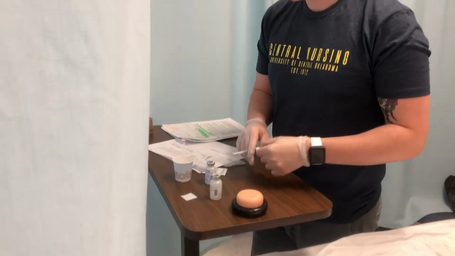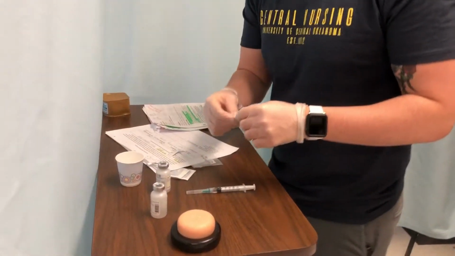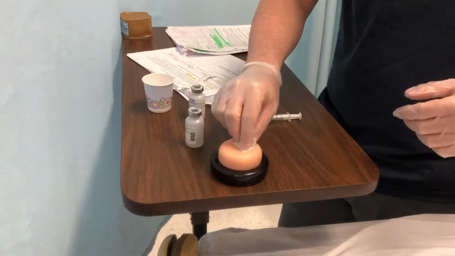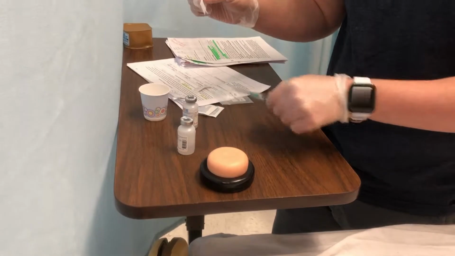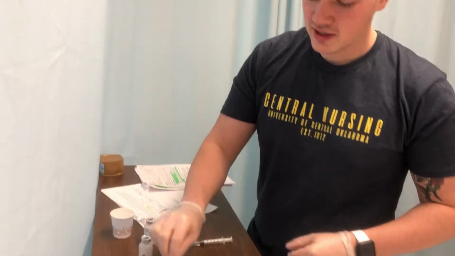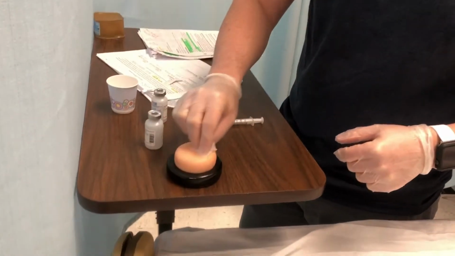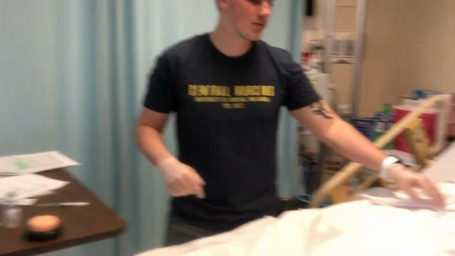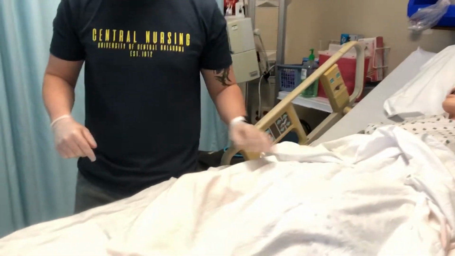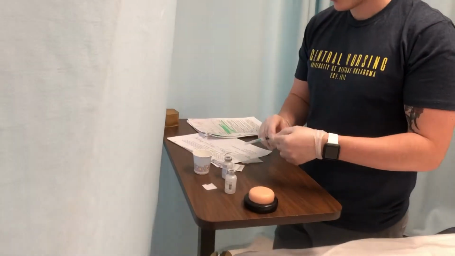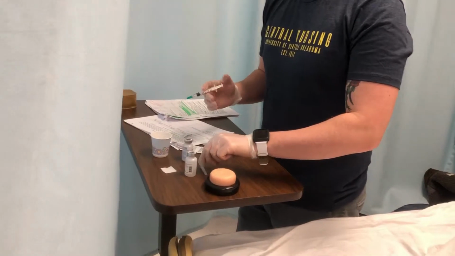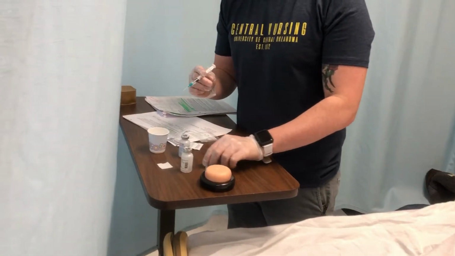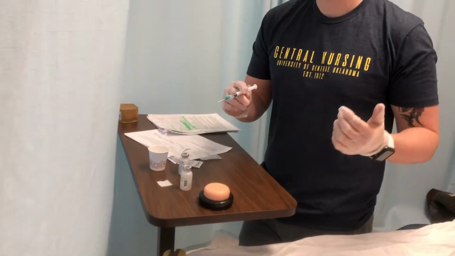And now the morphine, I'm going to do the same thing. You would normally, I'm sorry, this is the morphine, not the hydrochlorothiazide. Whenever you inject this medication, you usually want to find an area that has more fatty tissue, somewhere like the abdomen, somewhere in the abdominal area. So we're going to do the same thing. And I should have done this for the first injection.